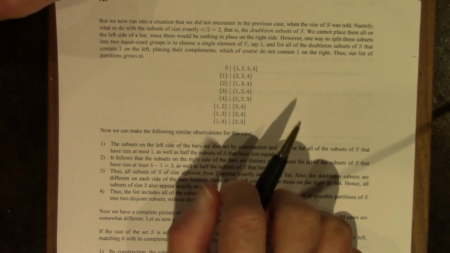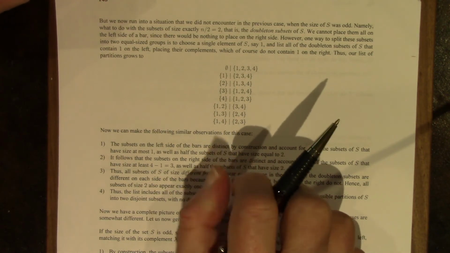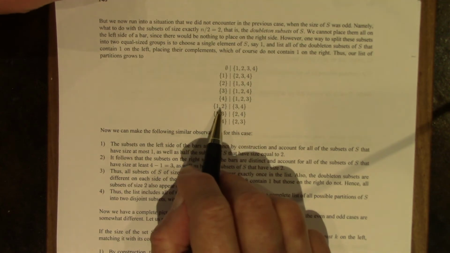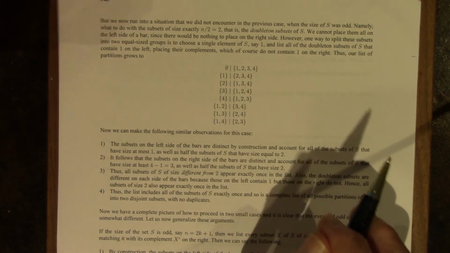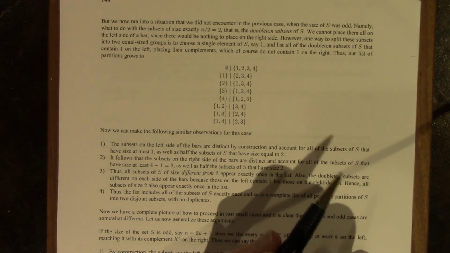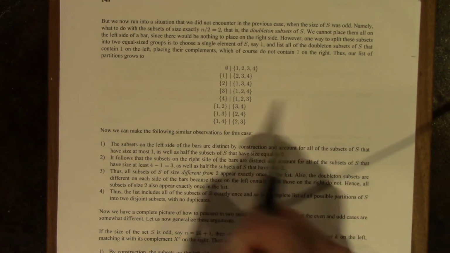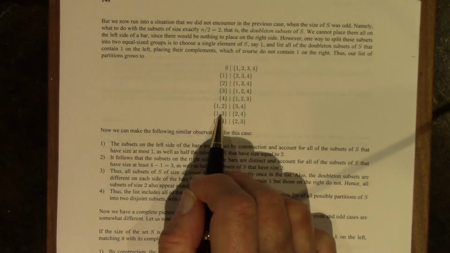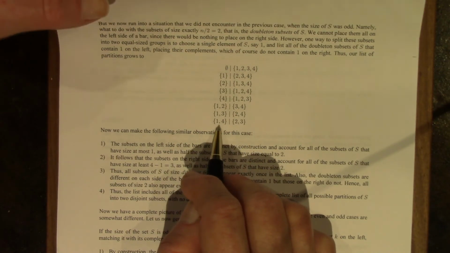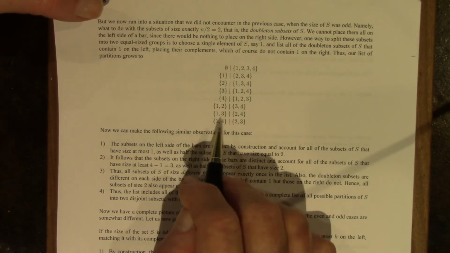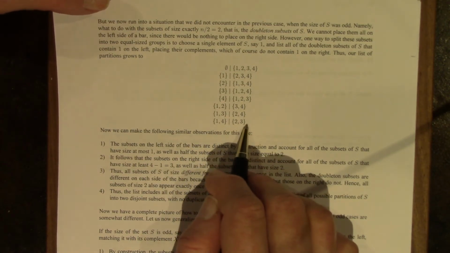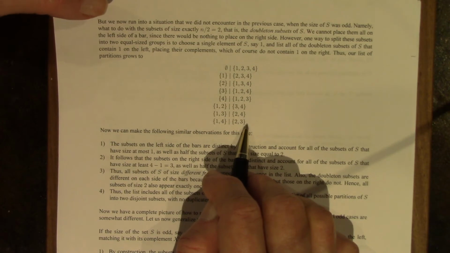Well, one way we can handle this, dealing here with the doubleton sets, that means sets of size 2, is to pick an element from the set S, and I'll pick 1, and list all the doubleton subsets that contain 1 on the left. And their complements will go on the right, and of course none of those contain 1.